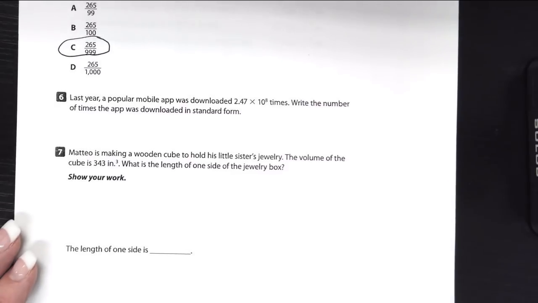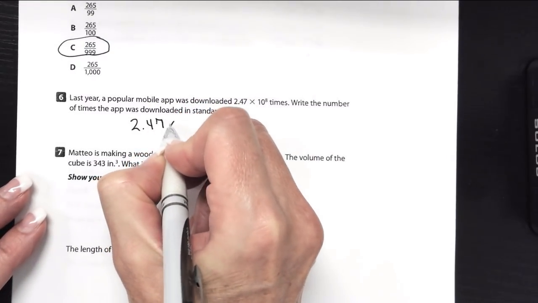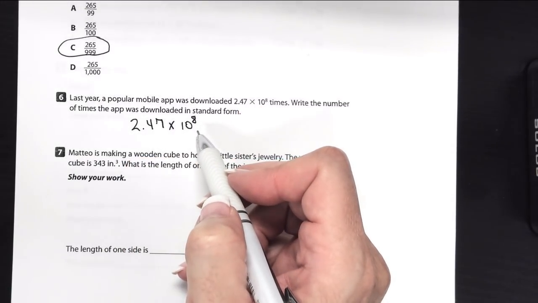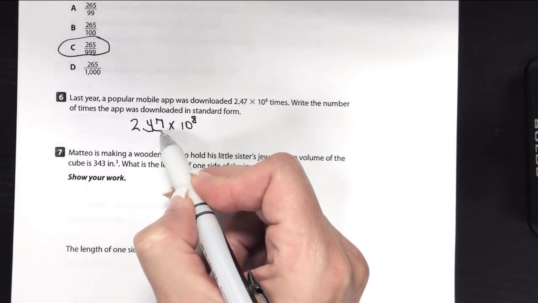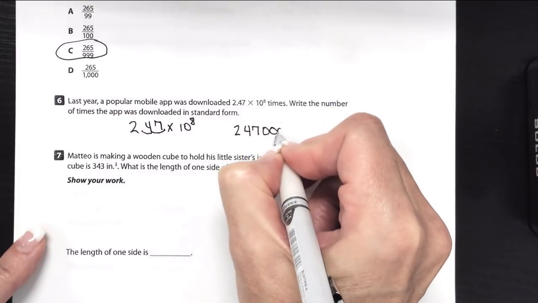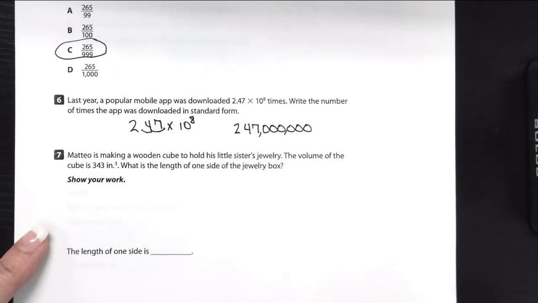All right, number 6. It says, last year a popular mobile app was downloaded 2 and 47/100 times 10 to the 8th times. Write the number of times the app was downloaded in standard form. So you're just taking 2.47 times 10 to the 8th. You're moving the decimal to the right 8 places. You've already got 2 places taken care of, so you just need to add 6 zeros, and then come back in and put your commas.